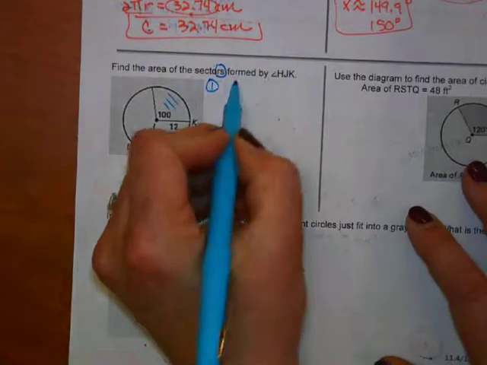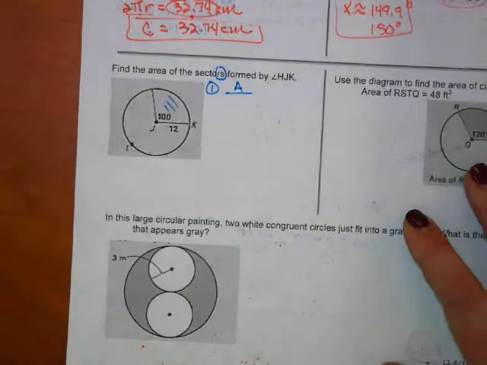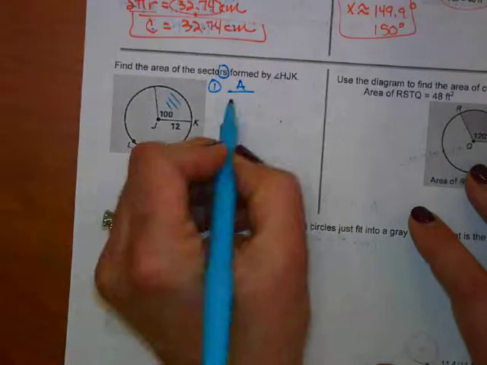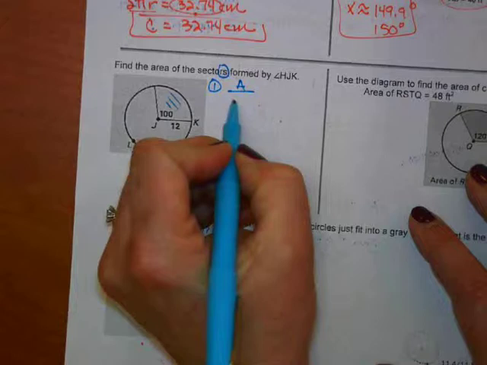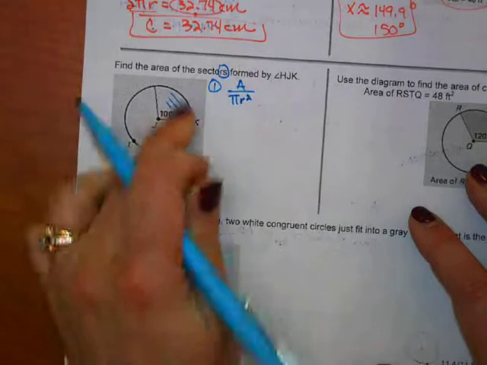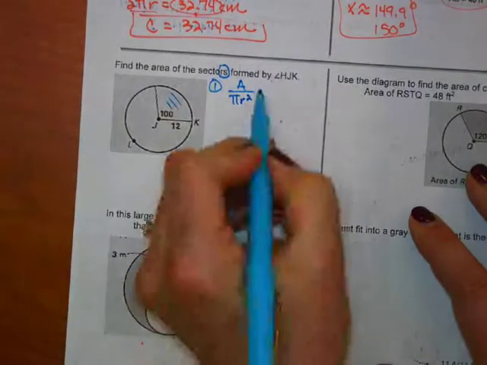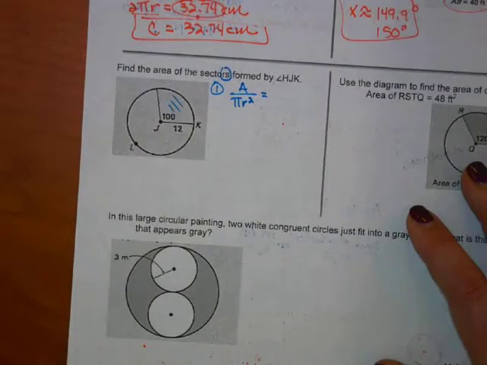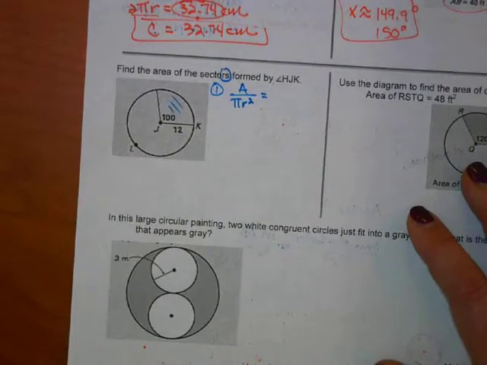So, area of the sector, I don't know, so I'm just going to put A there. But when I'm doing area, what do I put in the bottom part of that ratio? 2 pi? No, that's pi r squared, because we're talking about the area here. Equals the measure of arc AB.